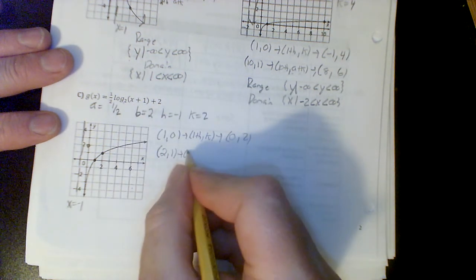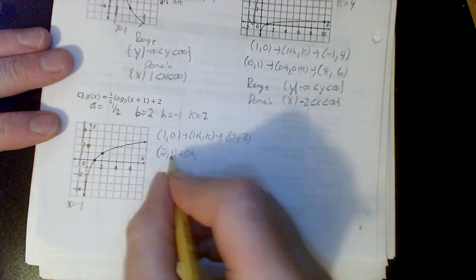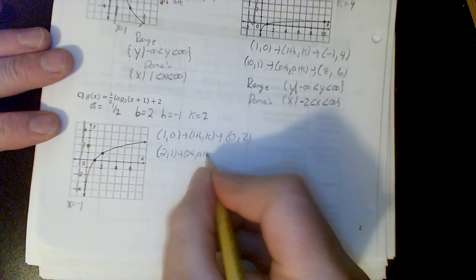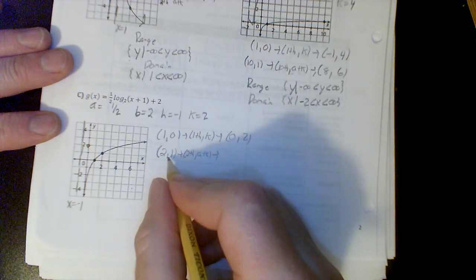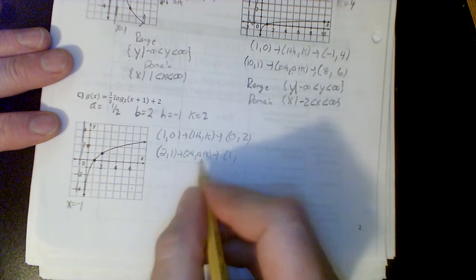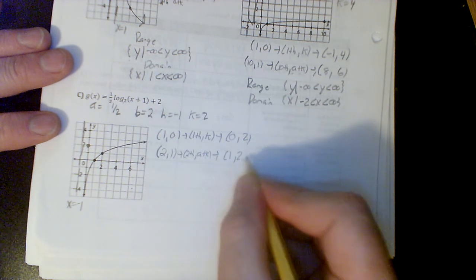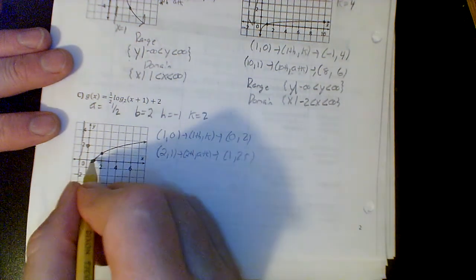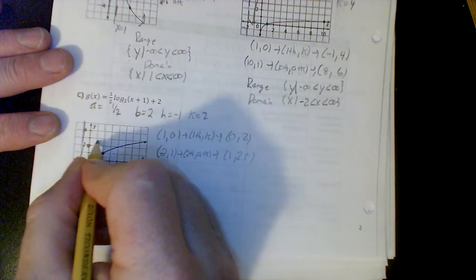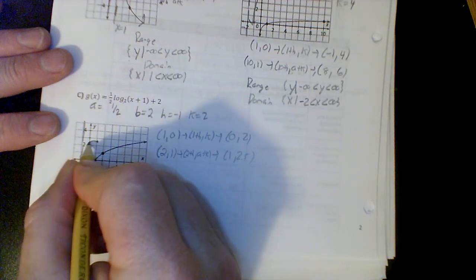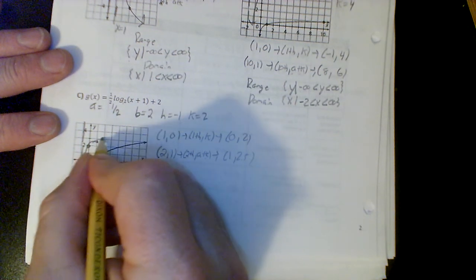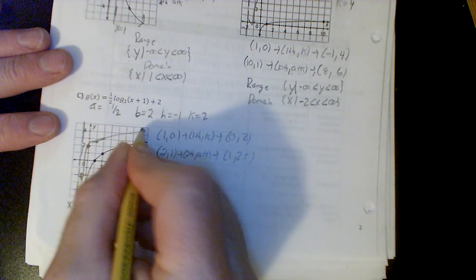So remember that's going to be 2 plus H. 1 times A is A plus K. So let's see, 2 plus H is 1. A plus K is 2.5. So let's put that one here. 1 and about 2.5. Once again, we hug the asymptote, and this starts to go up like that forever.